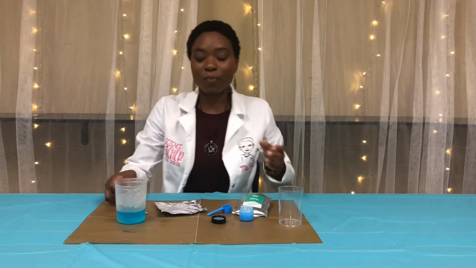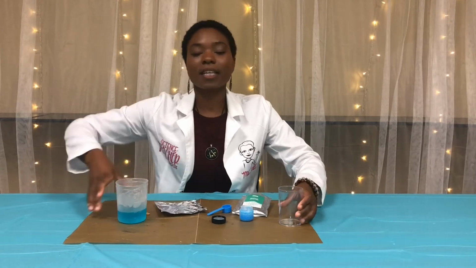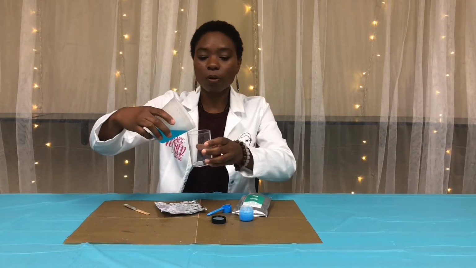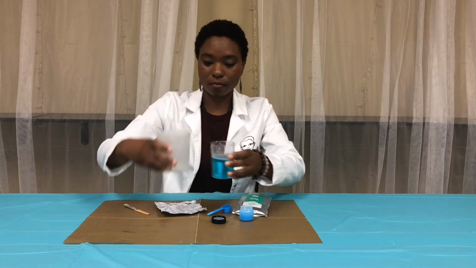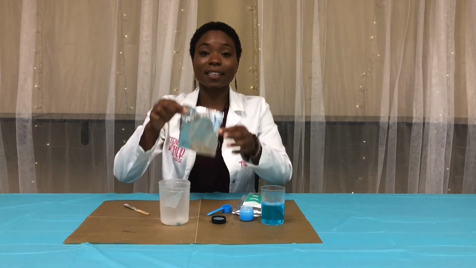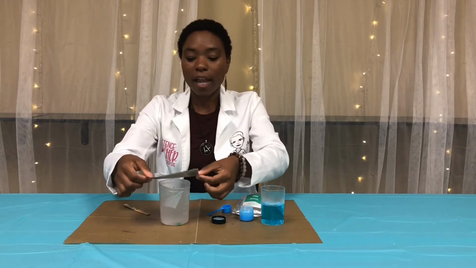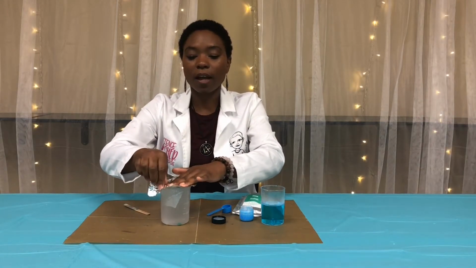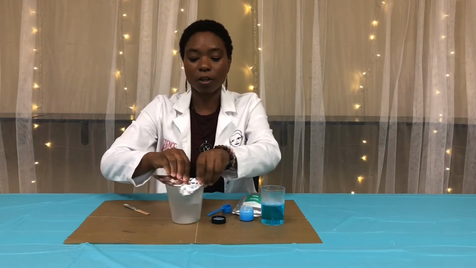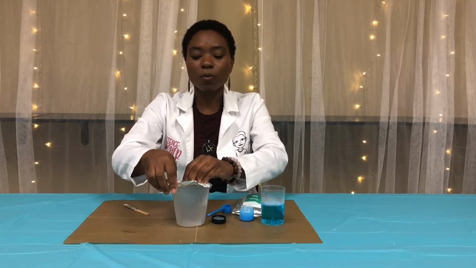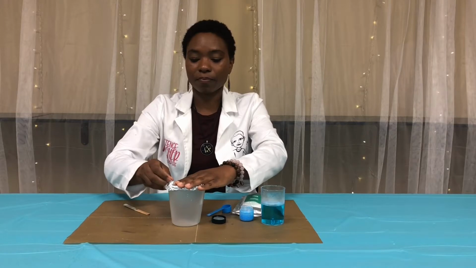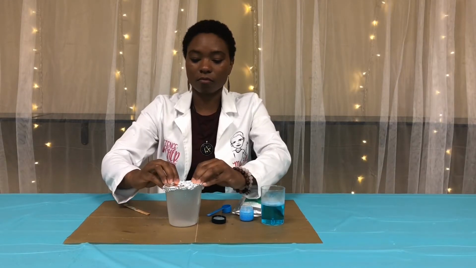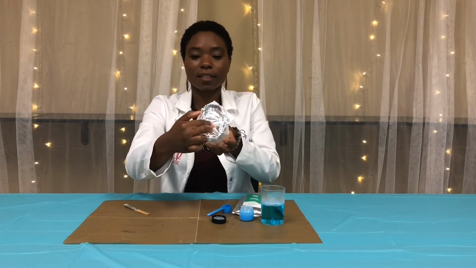Now that we have stirred that, you're going to take your solution and you're going to pour it into the plastic cup. Next, take your aluminum foil and gently wrap it around the edges of your empty beaker. And you want to create a bowl shape, just like this.